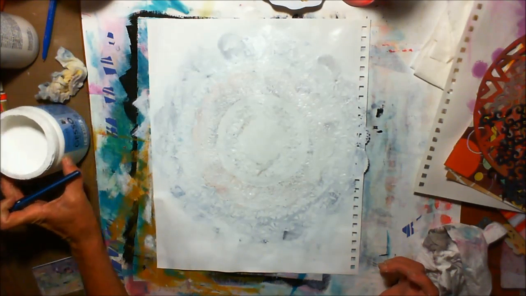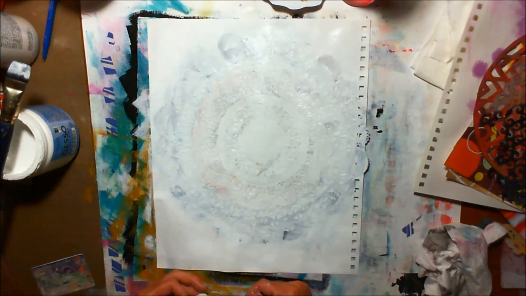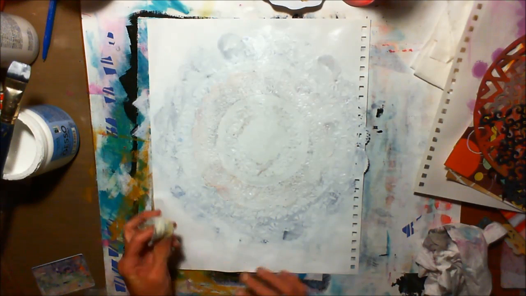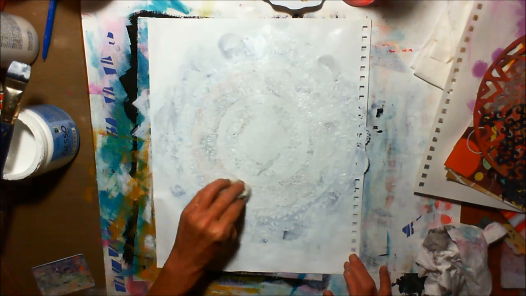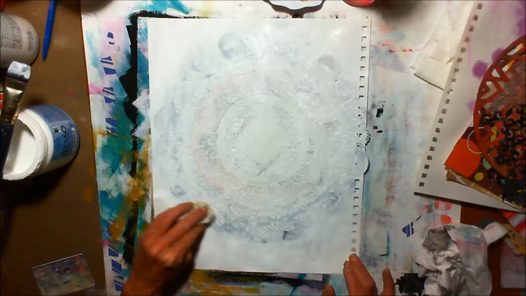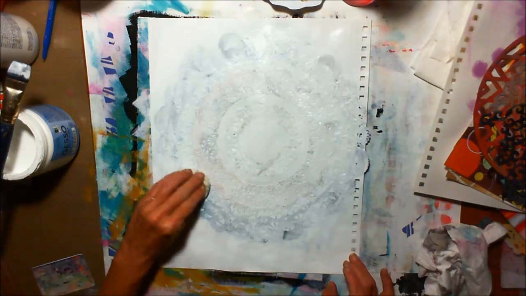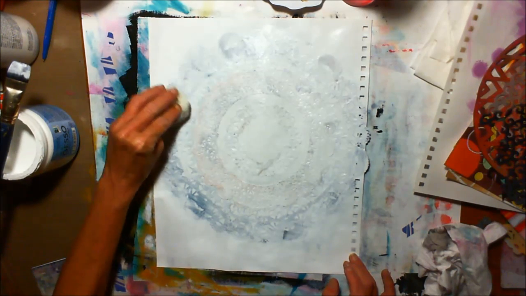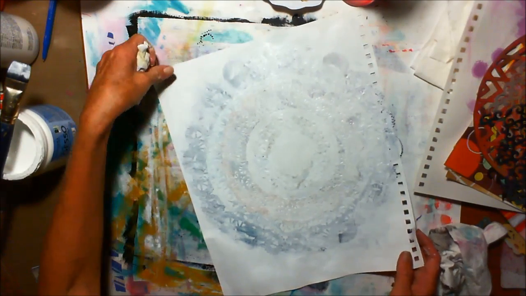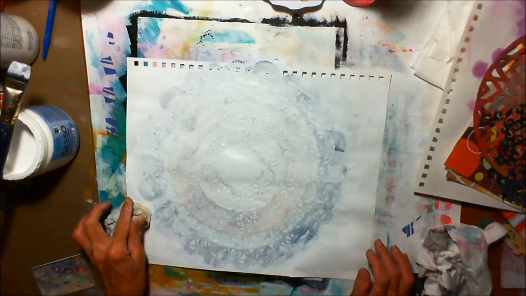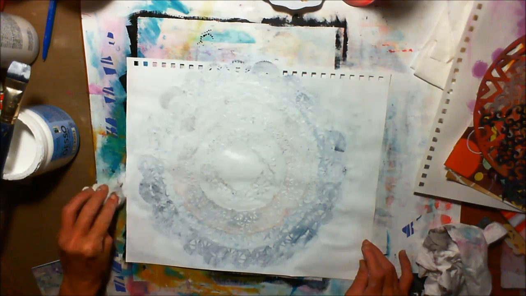Now, like I said, mine is really super thin texture, so I'm just going to go back over it. And I know it's going to pull a lot of my gesso back off, so that means I'll have to paint it once or twice more. But I just don't want to fill in all my holes. So I'm just pulling a little bit of it back off.